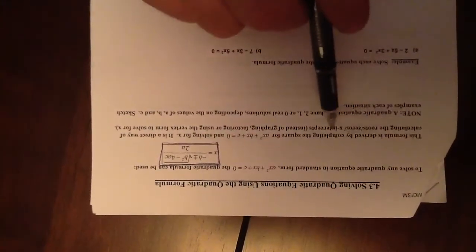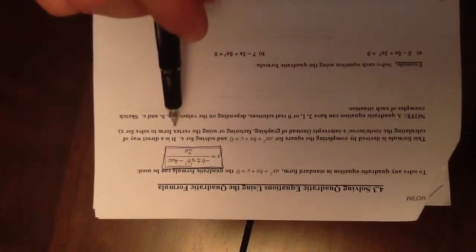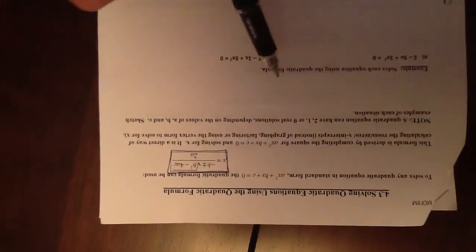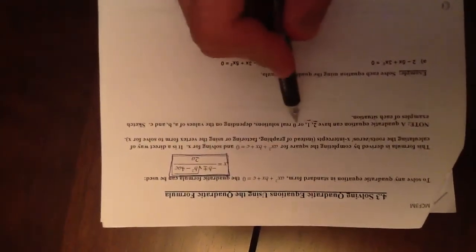This formula is derived by completing the square and solving for x. It is a direct way of calculating the roots or the zeros or x-intercepts instead of graphing or factoring or using vertex form to solve for x. Note that a quadratic equation can have 2, 1, or 0 real solutions, just like any parabola. And I will sketch examples of this situation.